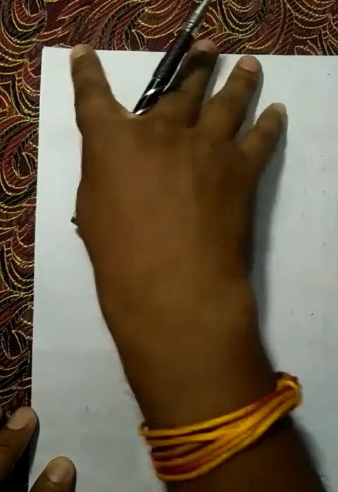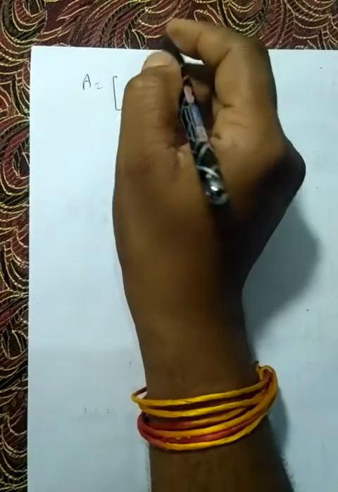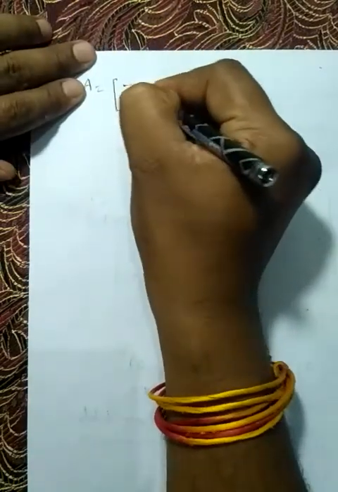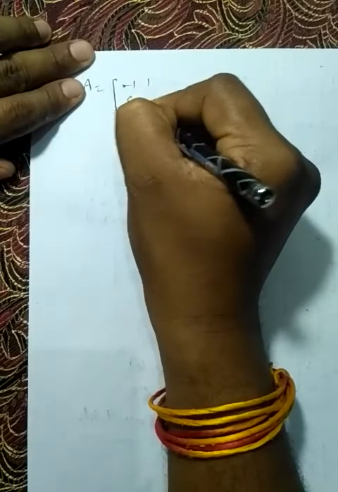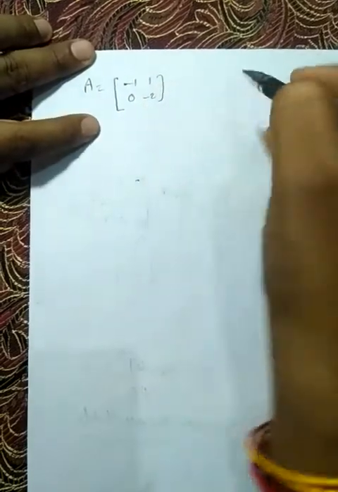Let's take another example. Another example is like we have given matrix A. Matrix A is -1, 1, 0, -2.